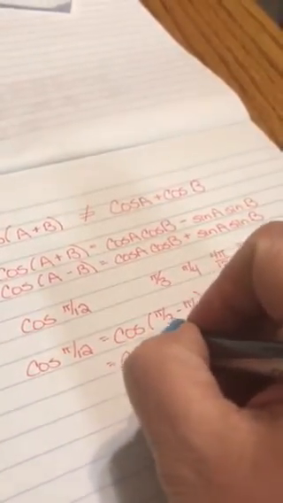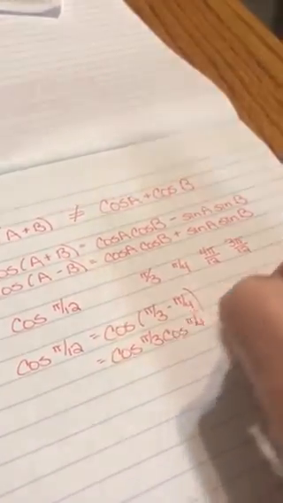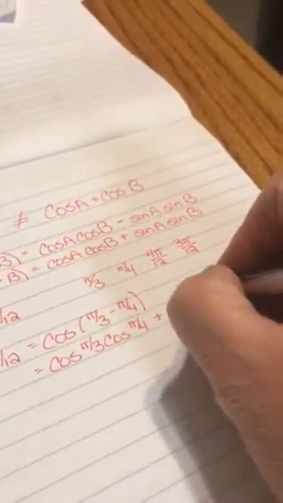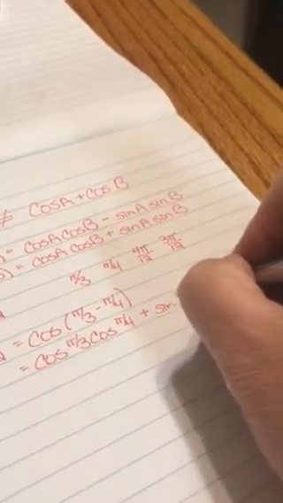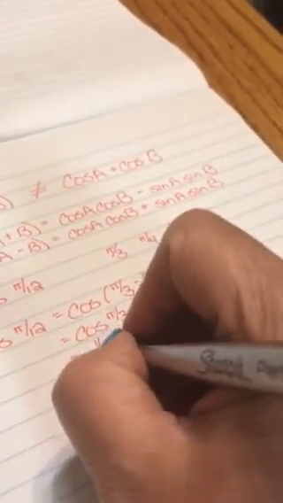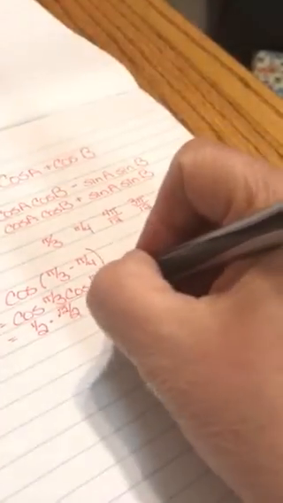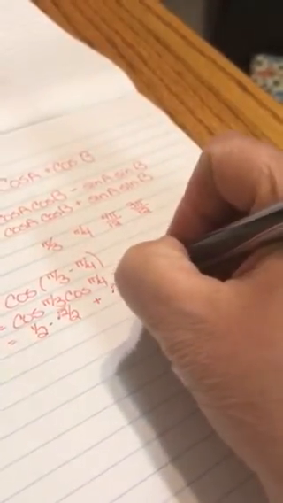Then I use my formula: cosine of pi over 3, cosine of pi over 4, opposite arithmetic symbol, sine of pi over 3, sine of pi over 4. Cosine of pi over 3 is 1/2. Cosine of pi over 4 is square root of 2 over 2. Sine of pi over 3 is square root of 3 over 2. Sine of pi over 4 is square root of 2 over 2.